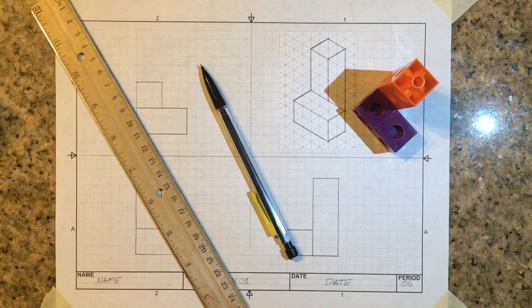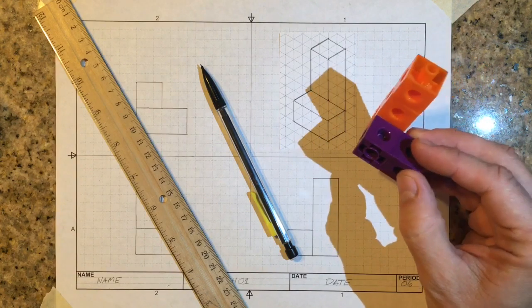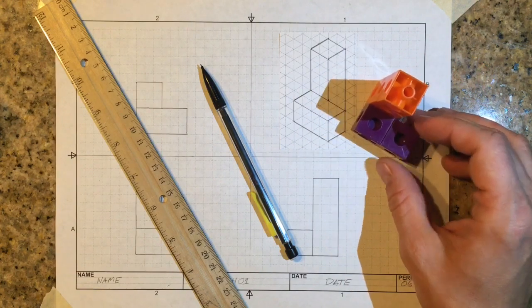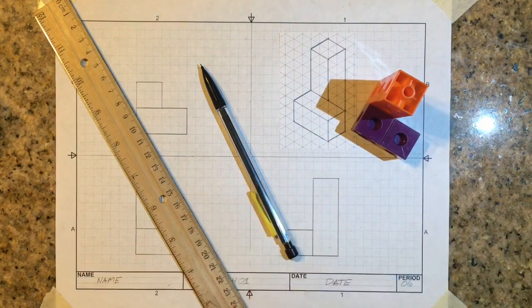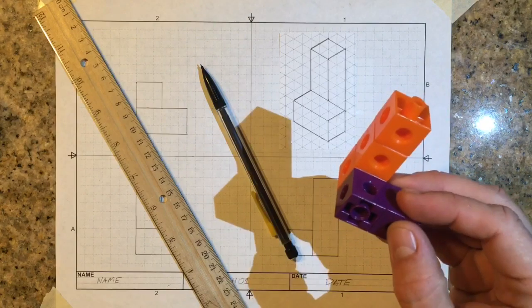They're in proportion, but they're sometimes much bigger than the actual object if the object's very small, or much smaller if the object's very big. In our case, it's pretty close to about the same. So let's not get confused with measuring the drawing and measuring the object. We want to be measuring the actual object itself for our dimensions.